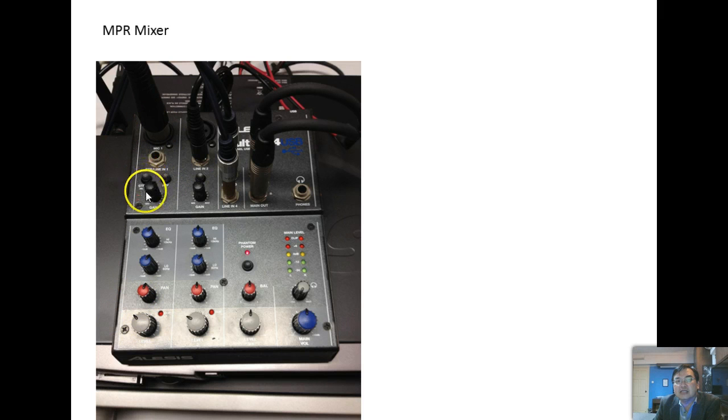I noticed that this is actually the volume control for channel 2, and the volume control for channel 1. This is the sensitivity control for channel 1 and channel 2, and this is both volume and sensitivity for the computer player. This adjusts the overall sound level for everything together.